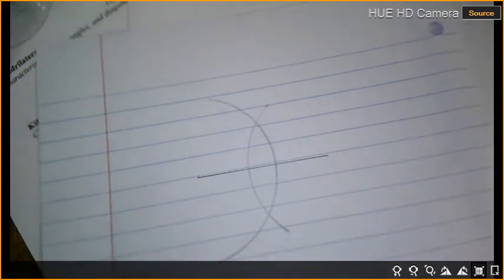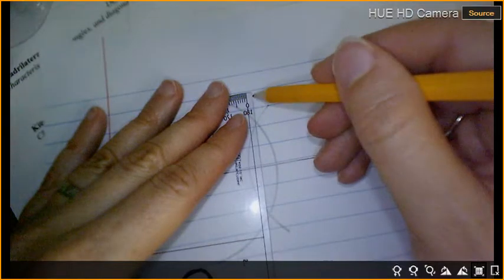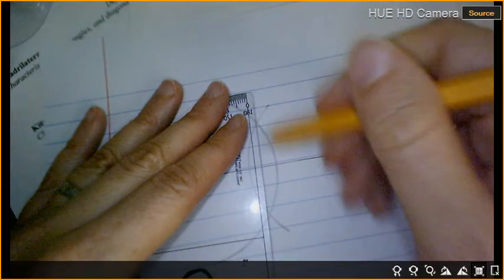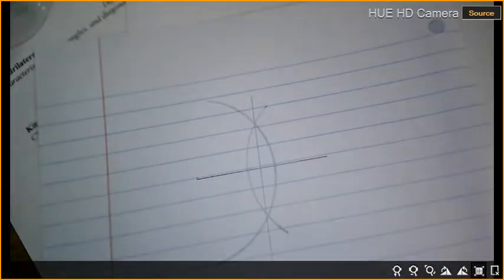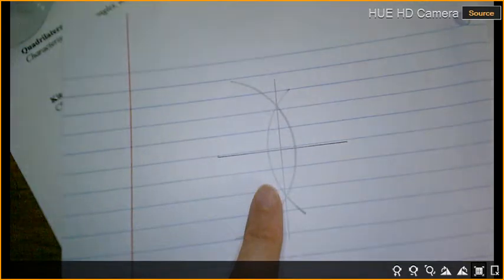Okay. Now here's the tricky part. So we're good so far there. We've made perpendicular lines. I'm going to put a very light line here. Put it really light because we're going to have to erase some of it. Or change the length of it. So right here, I've bisected the original segment that I made.